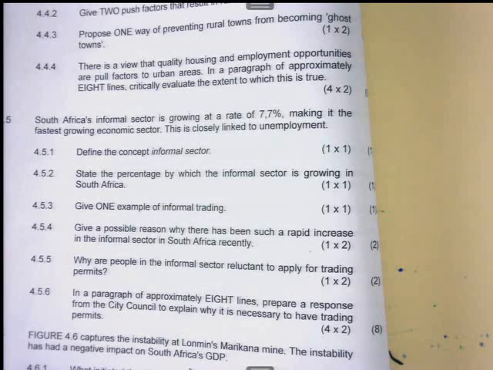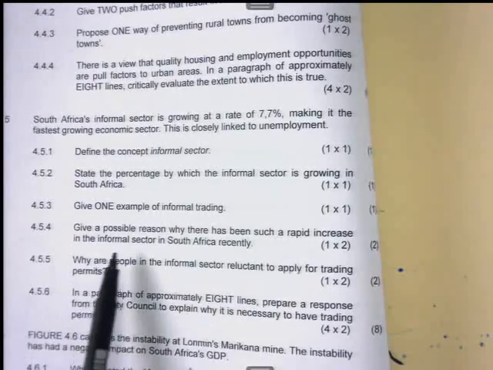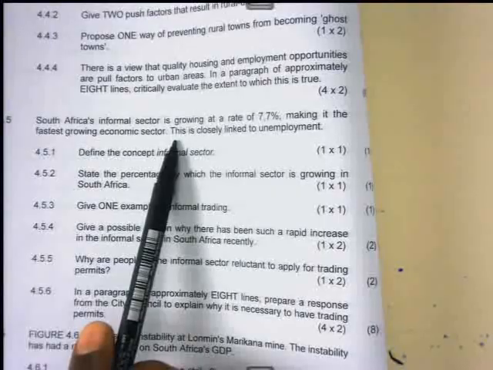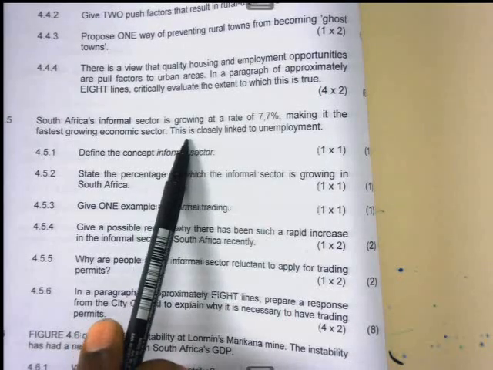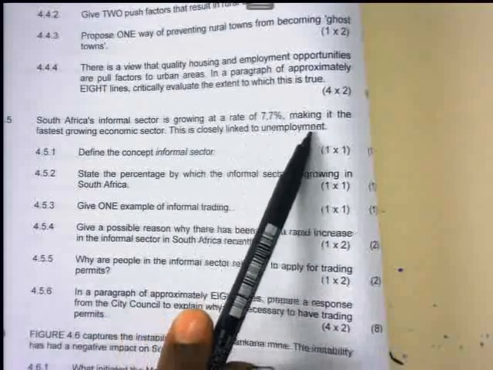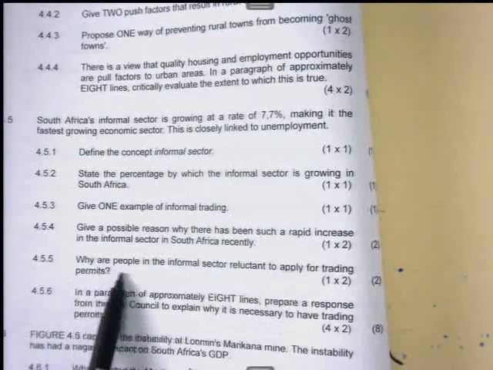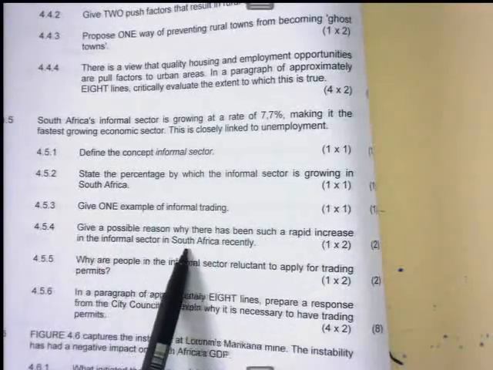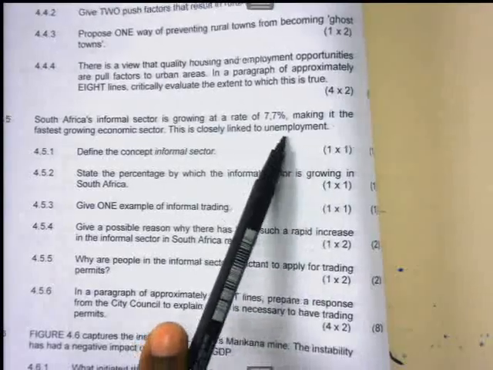And then give a possible reason why there has been such a rapid increase in the informal sector in South Africa recently. You see, it is given. This is closely linked to unemployment. Why are people in the informal sector, or give a possible reason why there has been such a rapid increase in the informal sector in South Africa recently? Unemployment.